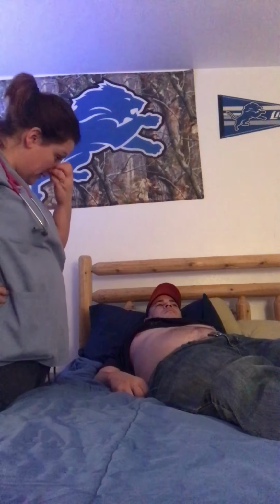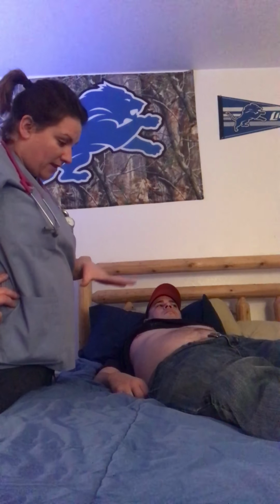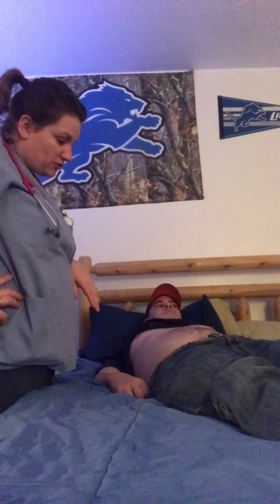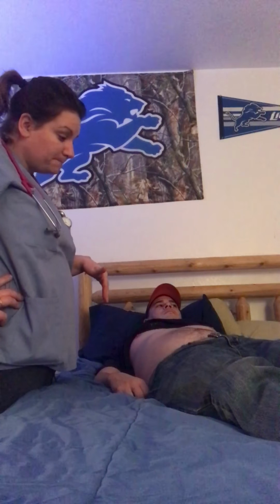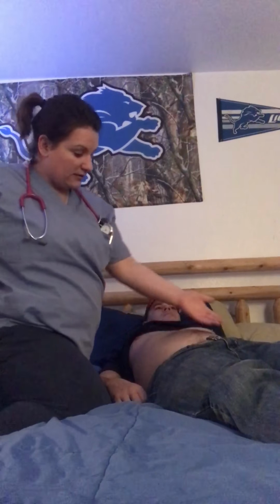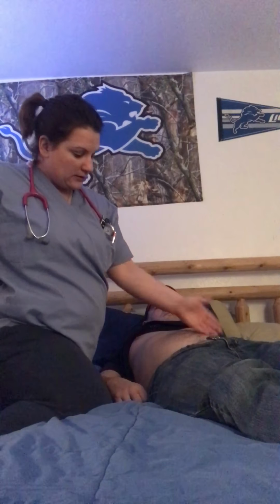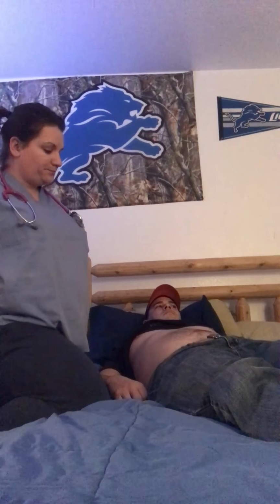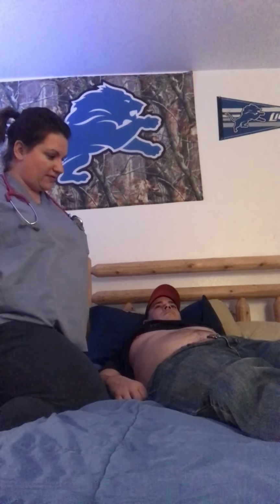The first thing I'm going to do is inspect it for any masses, bulges, lesions, anything there, any pulsations, which I do not see any of those. I see some hair, which has normal distribution around the umbilicus, which is midline. And then I'm going to test the skin, which is pink, warm, and dry. A little cool, actually. And then normal distribution of the hair, no masses.